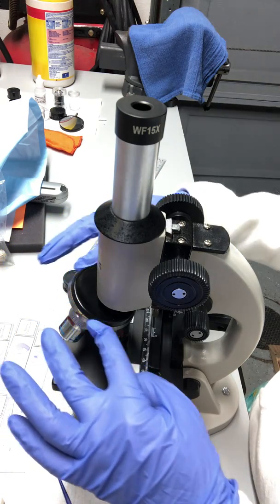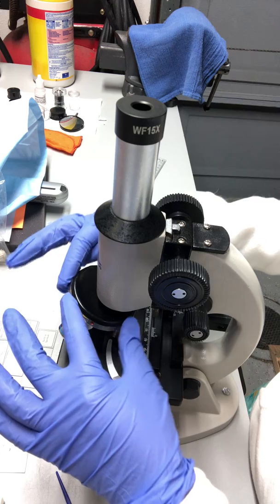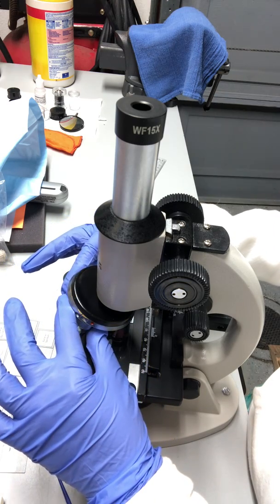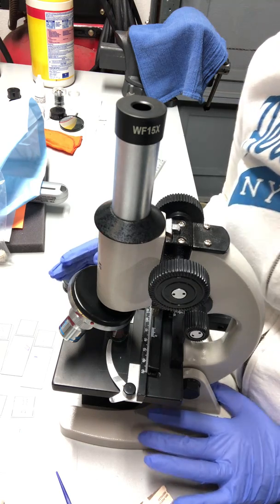And this part right here that I just learned right now is a turret. What it does is just holds these three objective lenses. And that's all for the parts of the microscope.